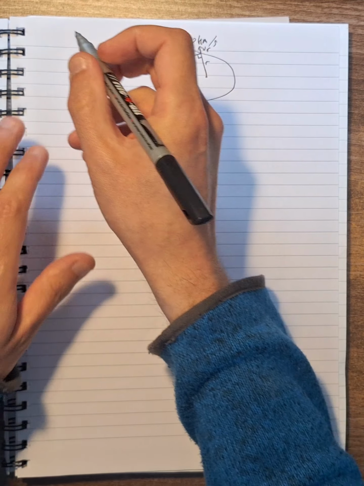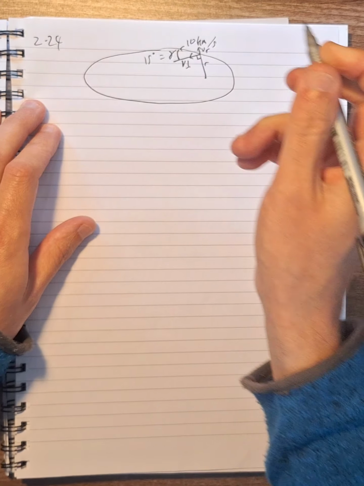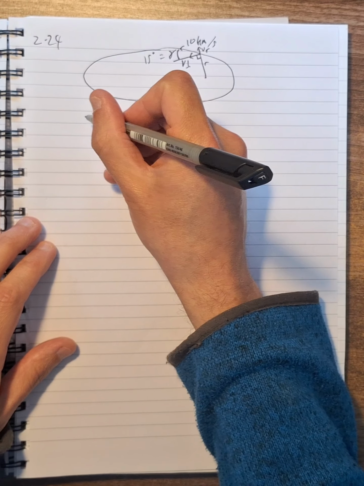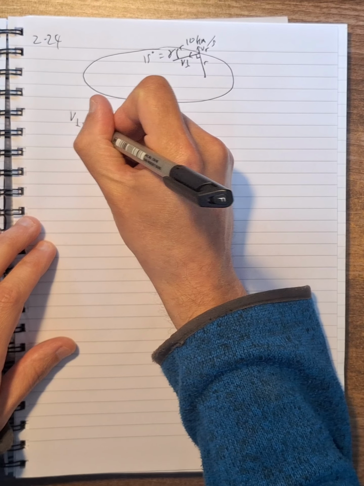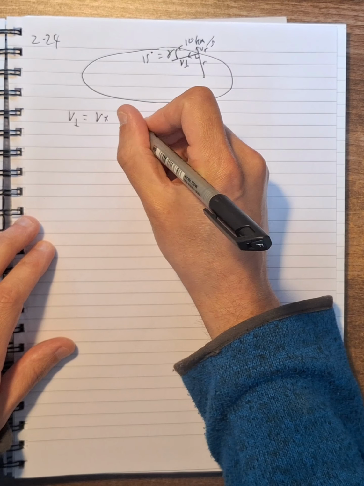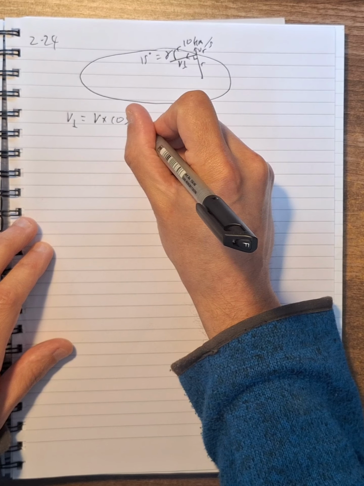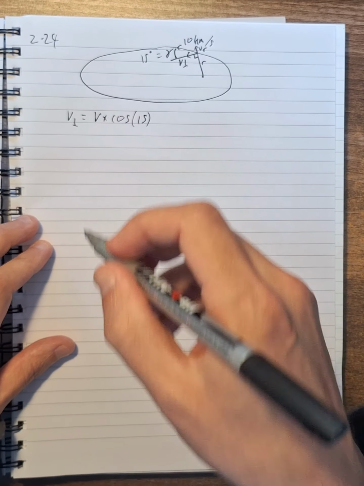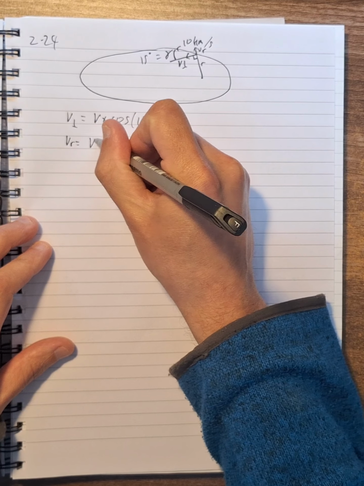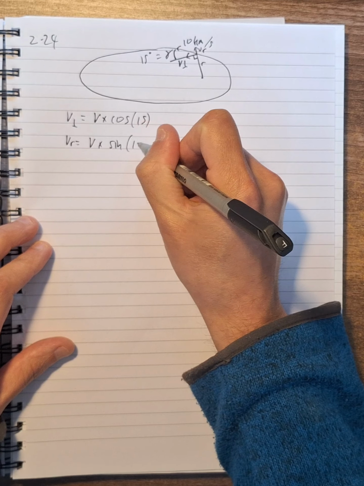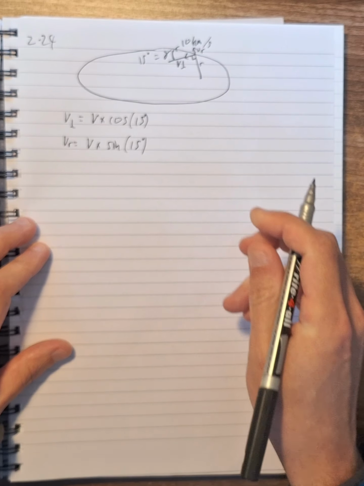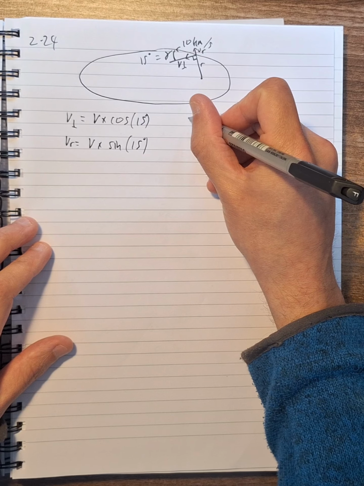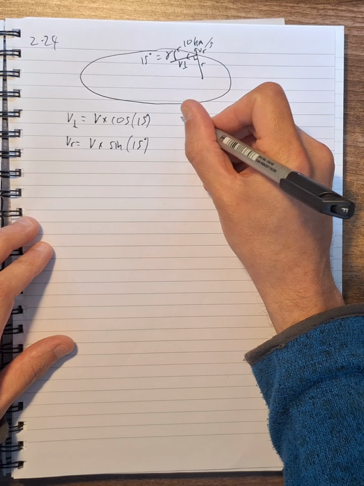The velocity azimuth is just going to be v times cos of 15 degrees, and the velocity radial equals v times sine of 15 degrees. And the velocity azimuth can be related to the angular momentum.